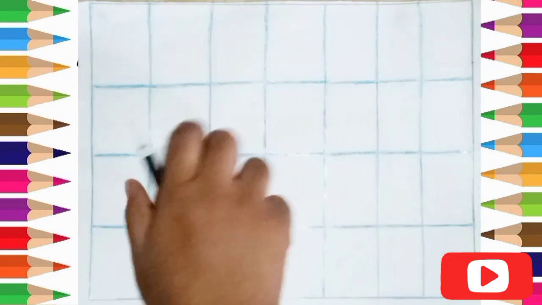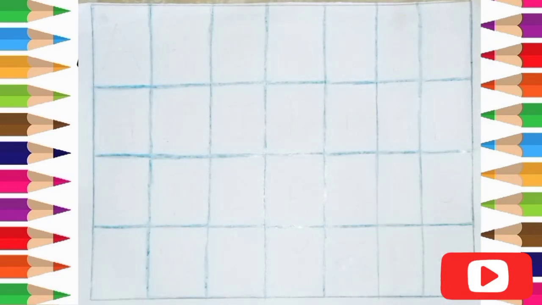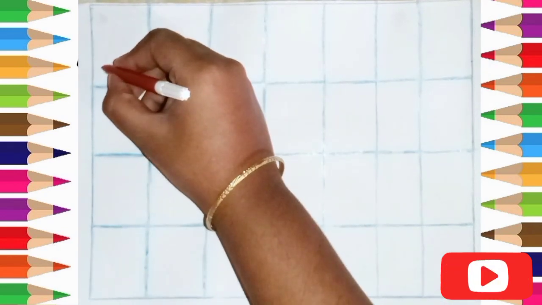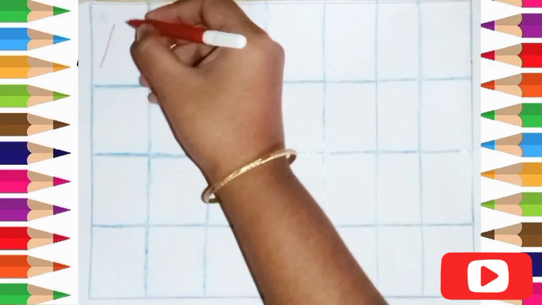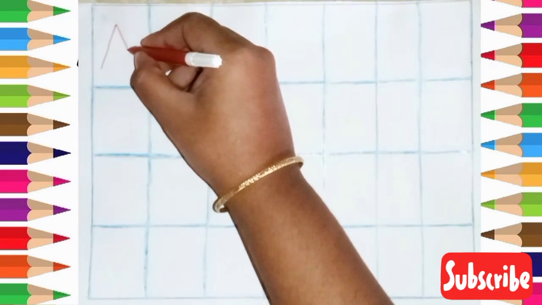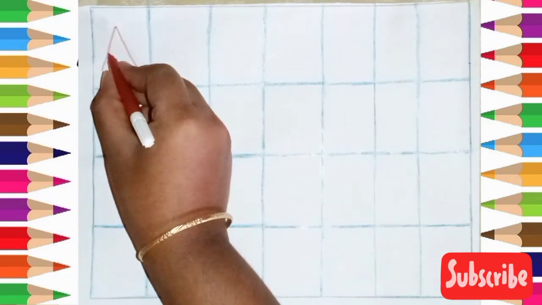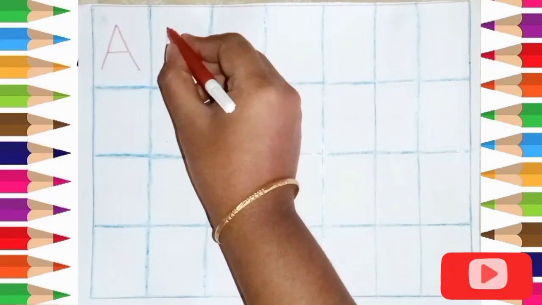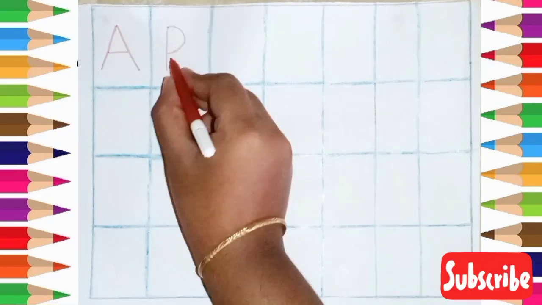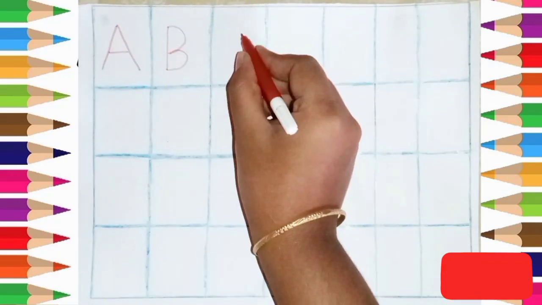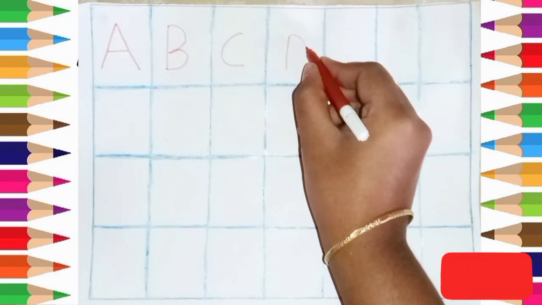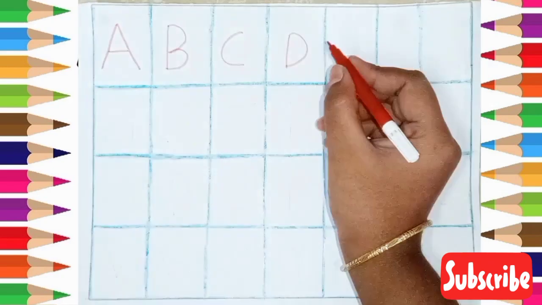ABCD. Okay, capital ABCDs. First letter A. First letter capital A for apple. Next B. B for ball. And next C. C for cat. And D. D for dog.